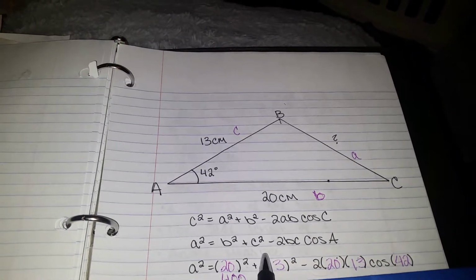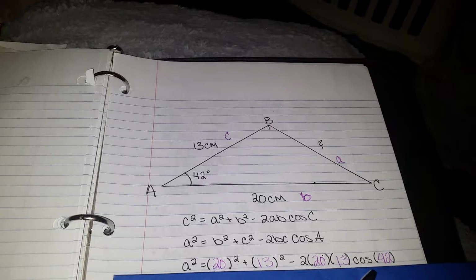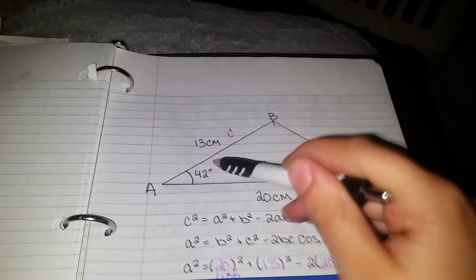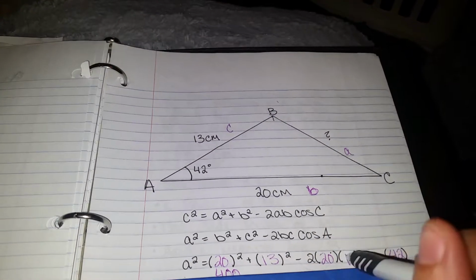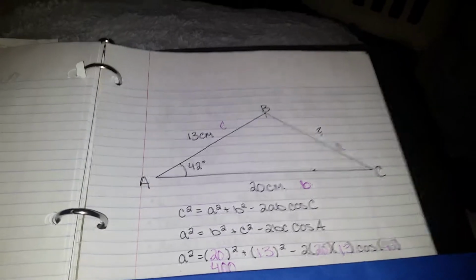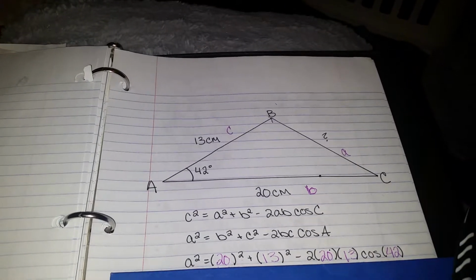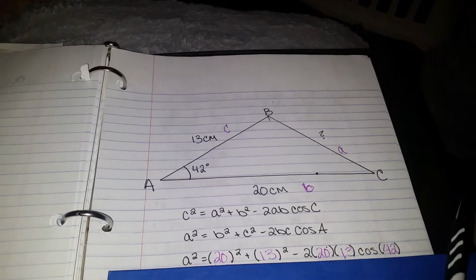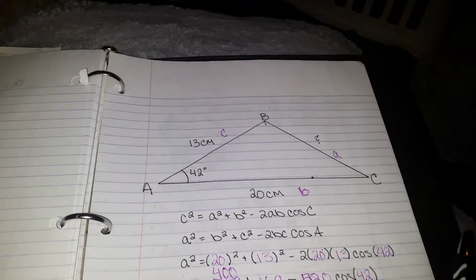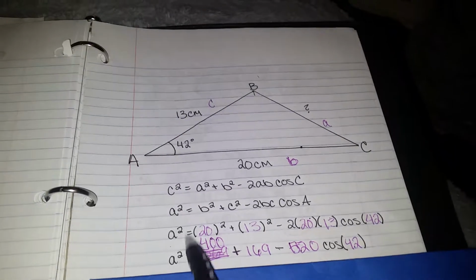Good. Now we're going to plug in all those beautiful numbers that we know, because we know our little b's, because we labeled everything. Yep, that is how you do it. Pause the video at any time if you feel necessary. Ignore that 400. I don't know what it's doing there. Anyways, this is after you did the math.